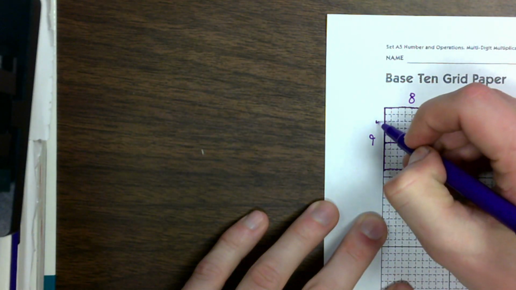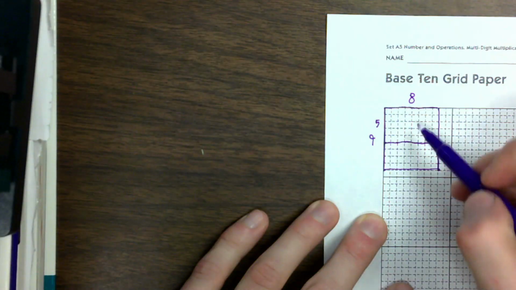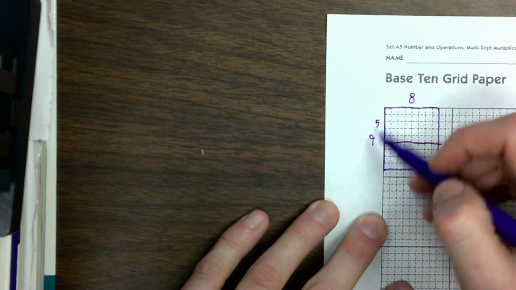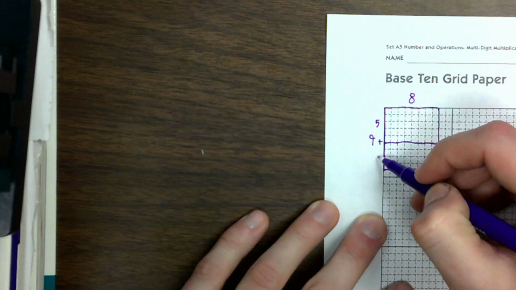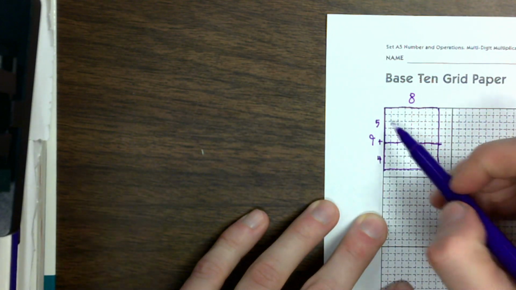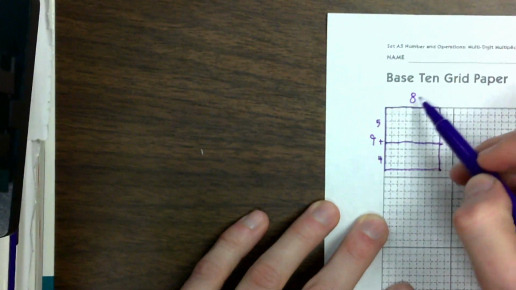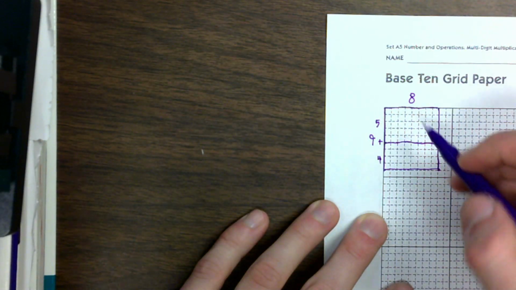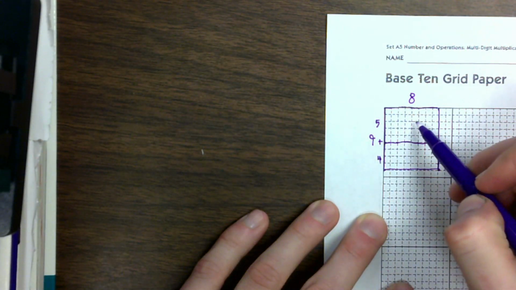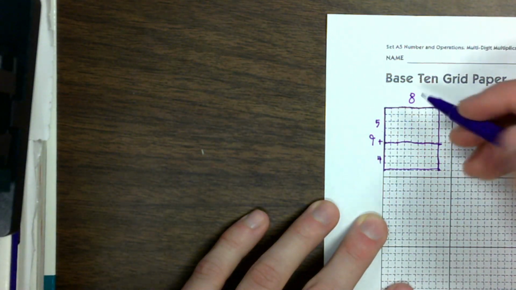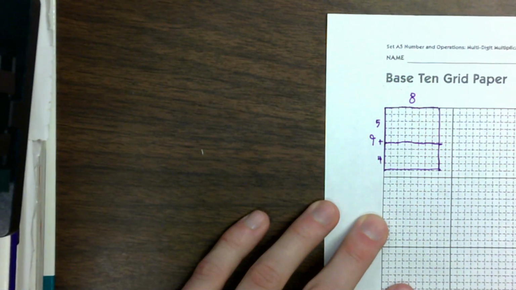So now this side is not 9. We have 2 smaller arrays now. This is 9 total, but it's 5 plus 4. So maybe they don't know 5 times 8, but if they did know 5 times 8, now they could say in here is 5 groups of 8, so 5 times 8 is 40. Well, if they don't know that, they can split this. Let's say they know 5 times 4.